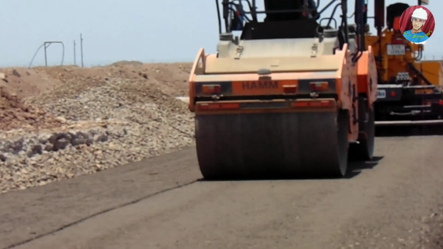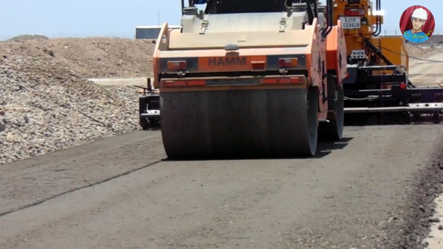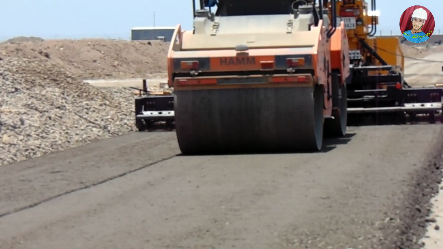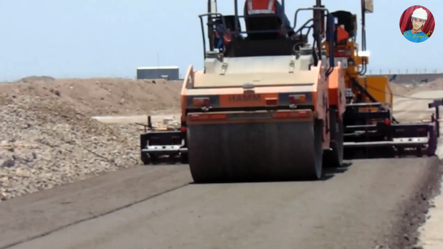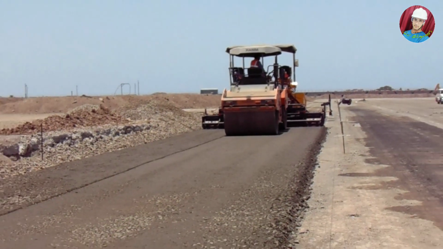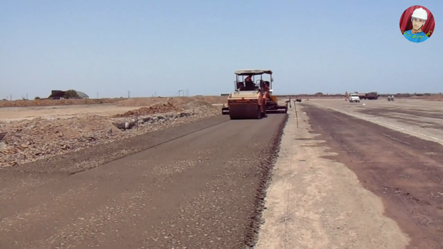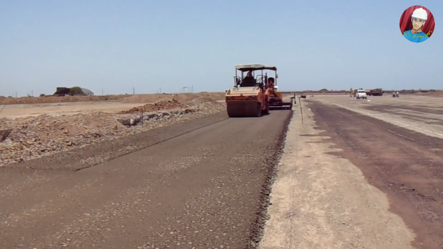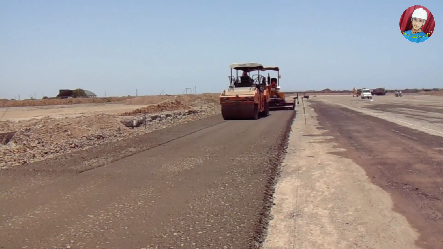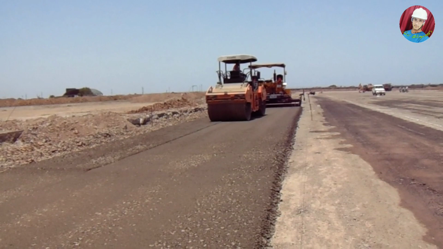Generally, the first pass must be plain without vibration. Subsequently, low vibration and high vibration passes, and at the end the finishing passes have to be continued until the removal of roller marks at the top surface of WMM. Ensure rolling speed must be less than 5 km per hour. Rolling should start from edges to center to avoid slipping of material from camber towards edges of road or runways.